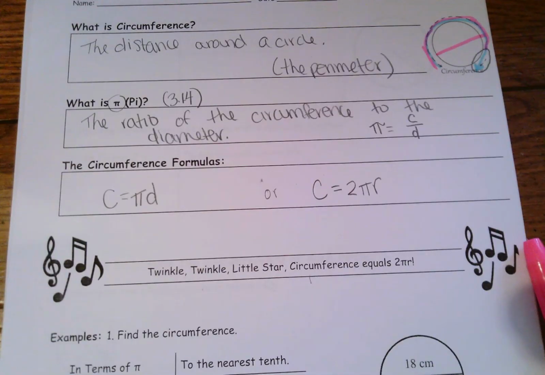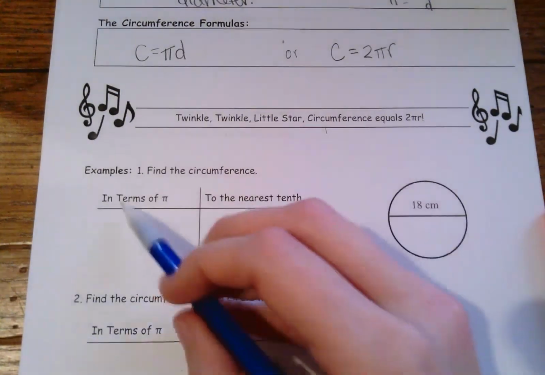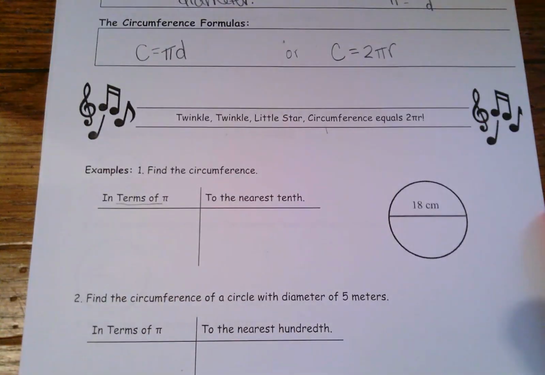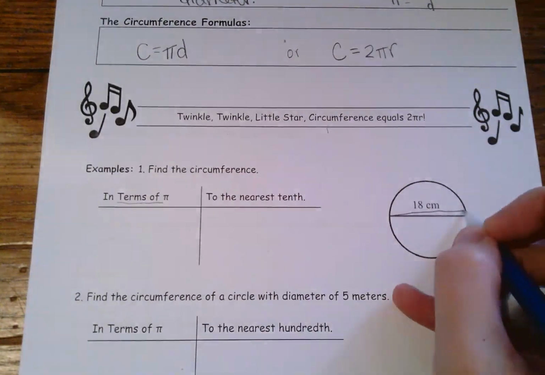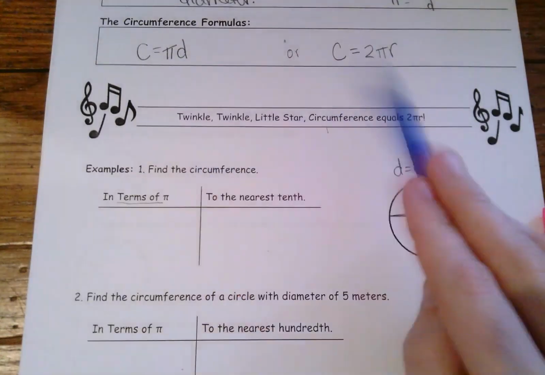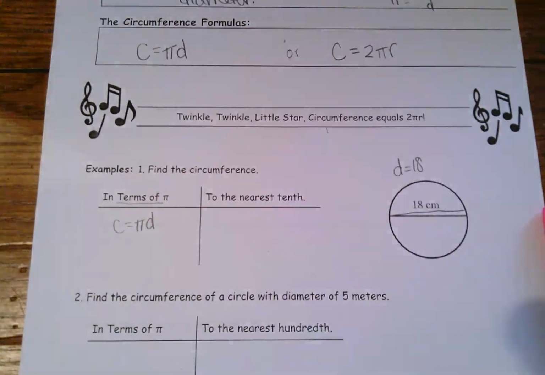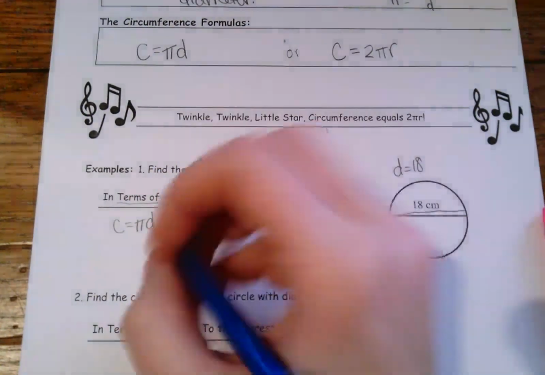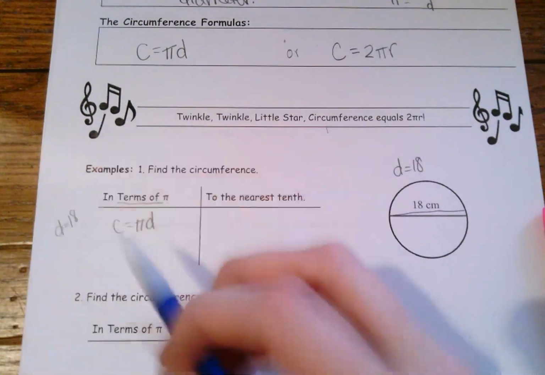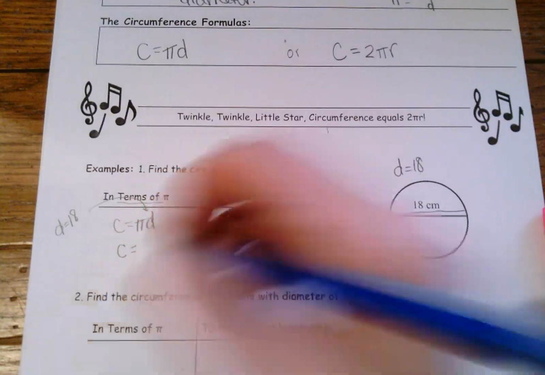Beautiful. Okay, so let's find some examples with circumference. So we'll see it multiple ways. If you look at this first one, it says find the circumference in terms of pi. When you see this in terms of pi, that means you're going to leave pi in the answer. So let's look. I'm given my radius or my diameter here. I'm given my diameter, so my d equals 18. That can help me decide which formula I'm going to use. I have my diameter, so I'm going to use my pi d formula. So I have C equals pi times d. If my diameter is 18, I can plug that in here. So when I plug in 18 for d, I get circumference equals pi times 18.